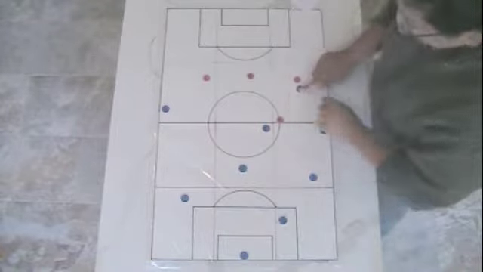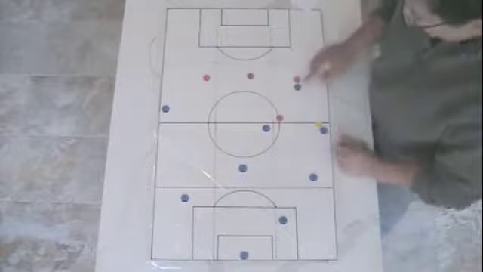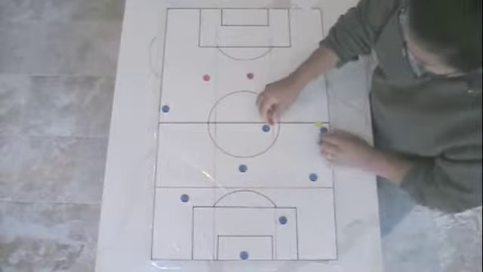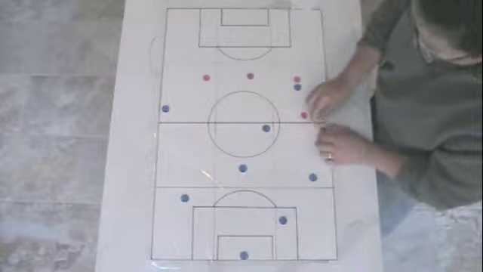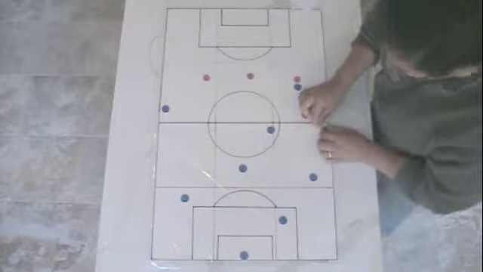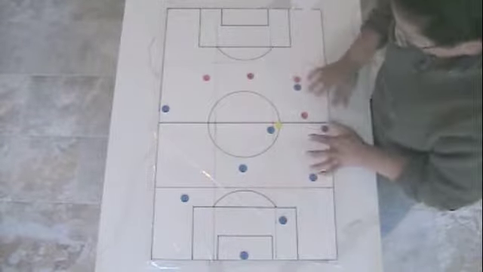If not, if this number 9 is not open, then let's say this 6 player is coming to now defend you. Well, that leaves this 8 player open. So now we pass through the middle. Okay? So those are our options there.